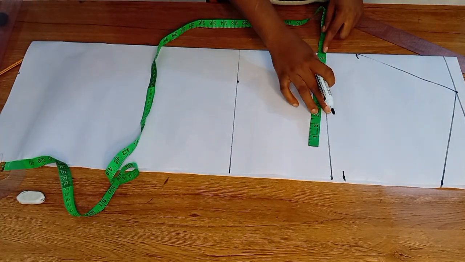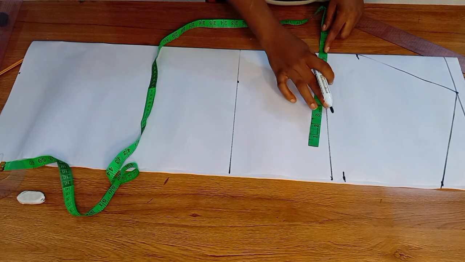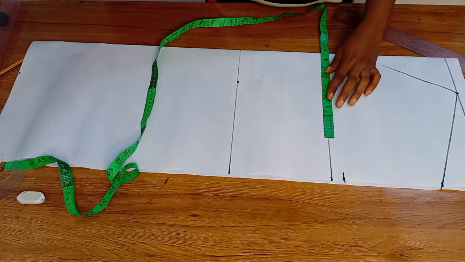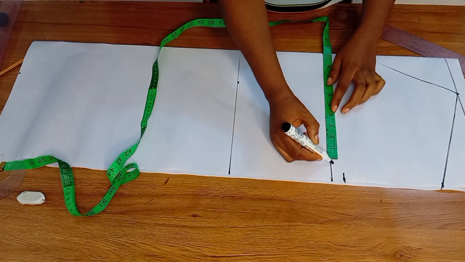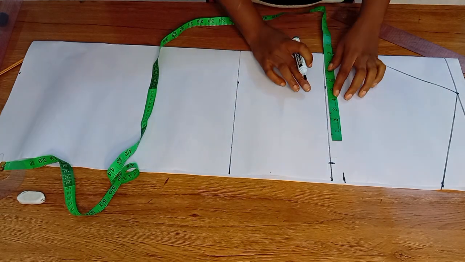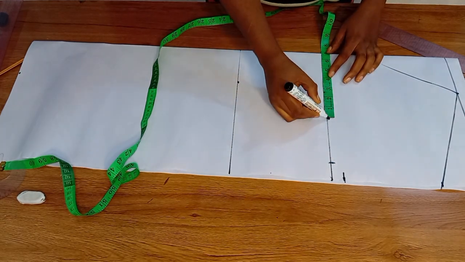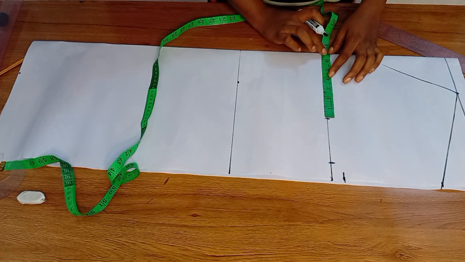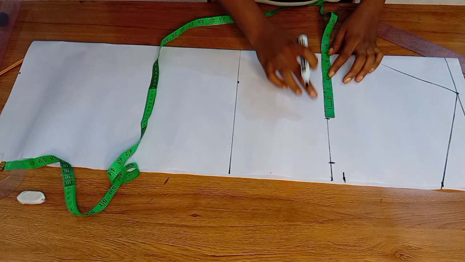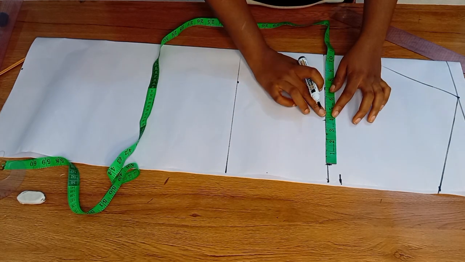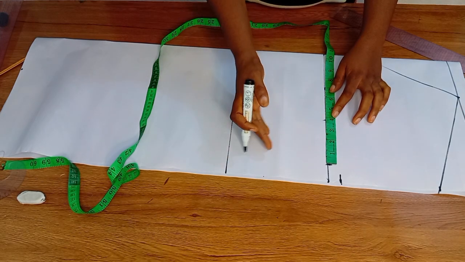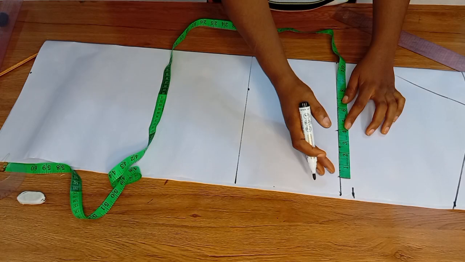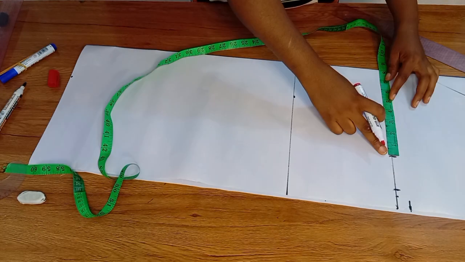You know this is a kaftan dress, so you have to add some inches in all your measurements so that it will give you that freeness. Okay, after marking your arm measurement, the next thing you are going to do is to mark your bust circumference. You divide your bust circumference by 4. My bust circumference is 32.